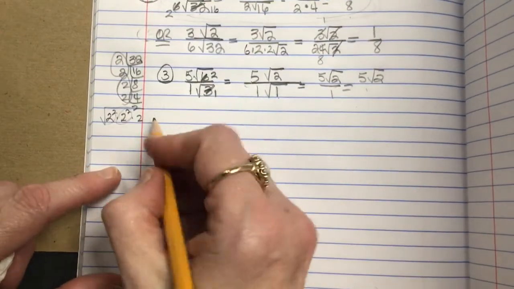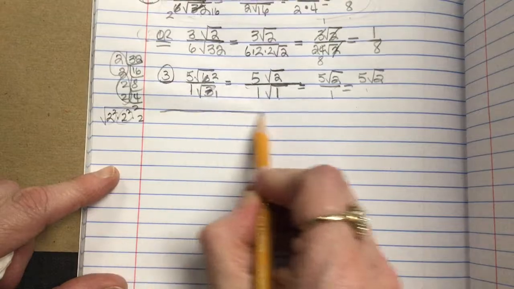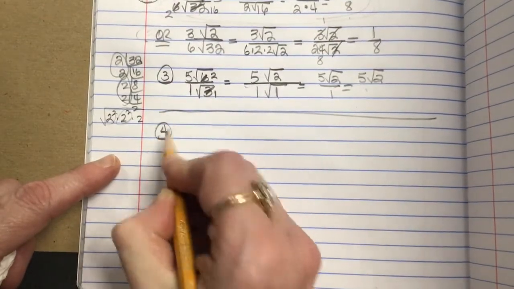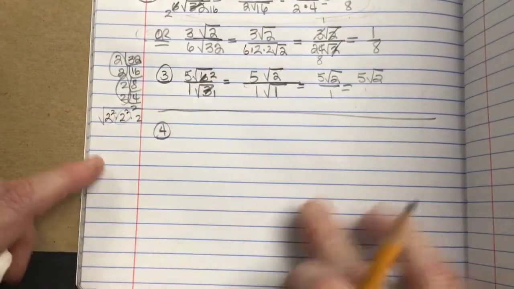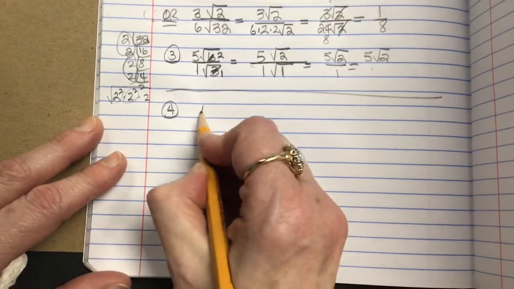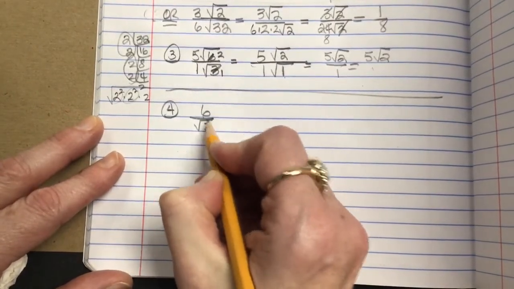Now, what are we going to do? This is going to be our split. Okay, number 4. We're going to actually set it up, and then we're going to talk about the rule underneath it. 6 over the square root of 3.